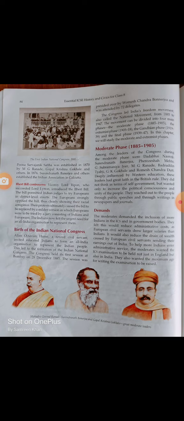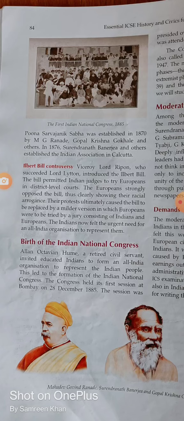Not only this, the Poona Sarvajanik Sabha was established in 1870 by M.G. Ranade, Gopal Krishna Gokhale and others. In 1876, Surendranath Banerjee and others established the Indian Association in Calcutta. These were the early associations which helped Indians to know their rights and told them that this was the time to show love and affection towards their country.